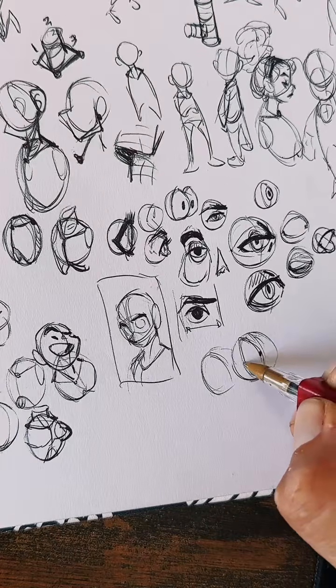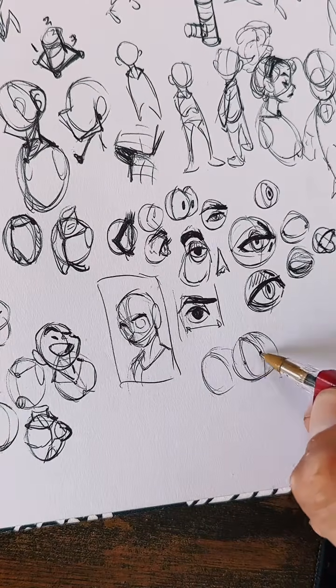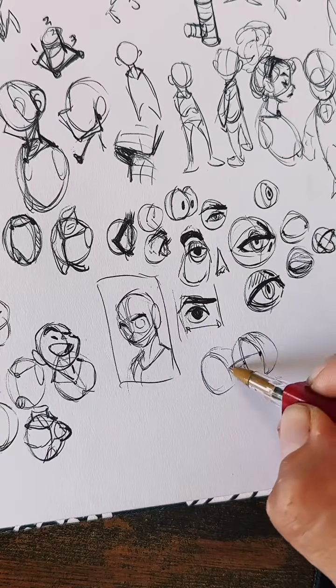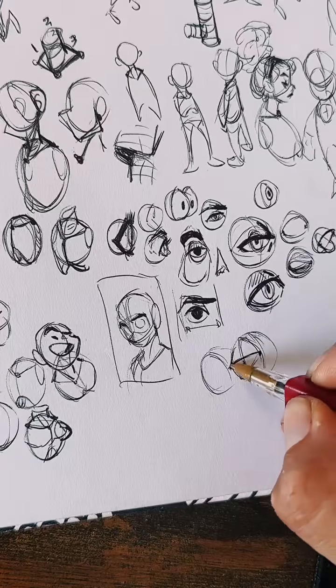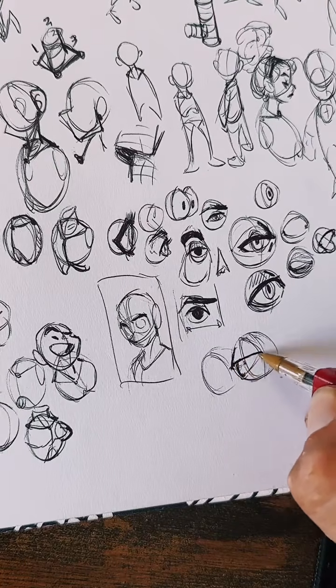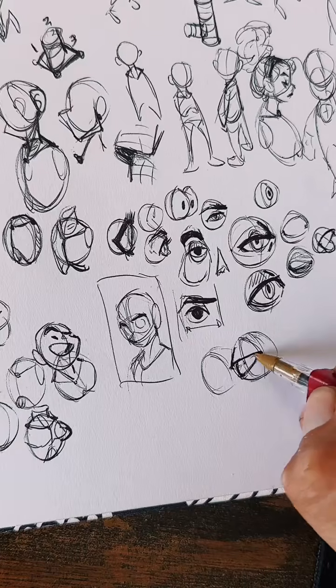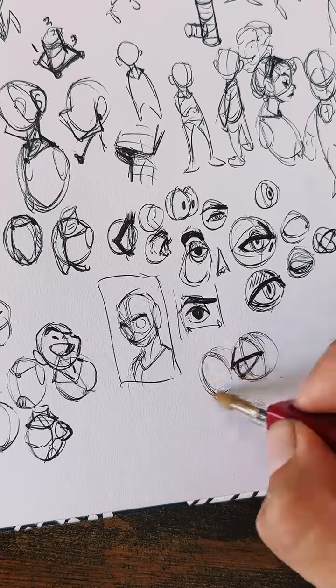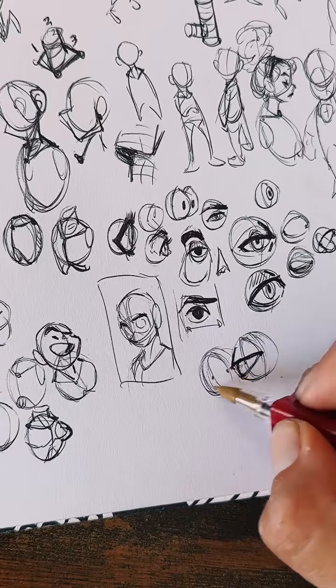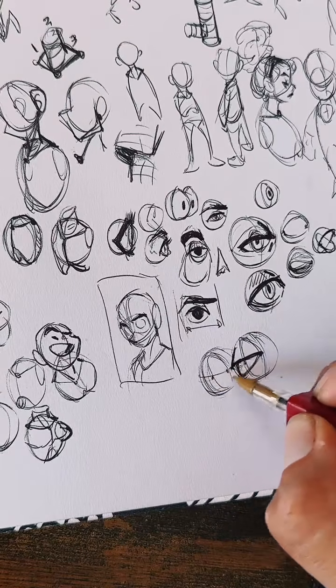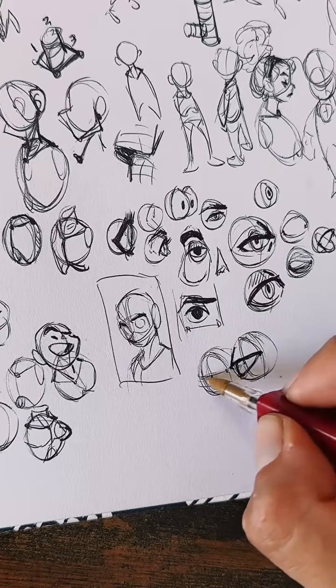But consider that if you just split your sphere in half, that is going to be a relatively consistent way of drawing your eyeballs. Take the sphere, split it in half, take 2 points, go around in the circle until I find that line that I need.